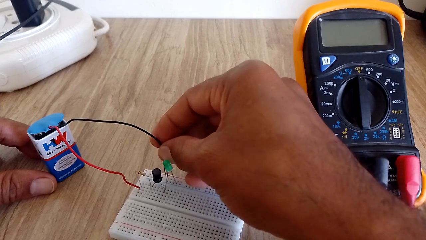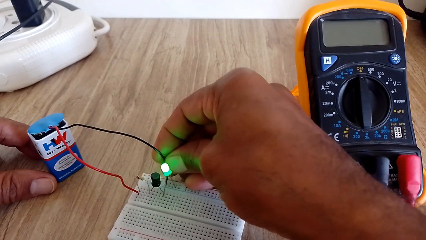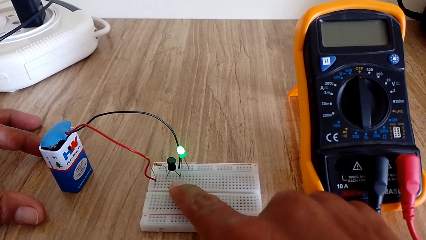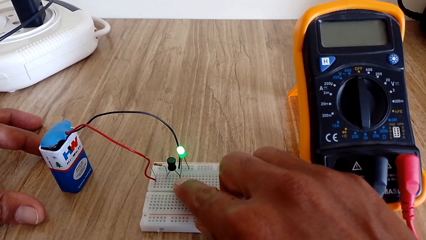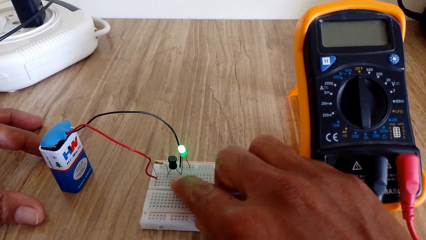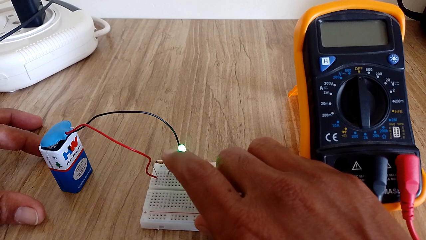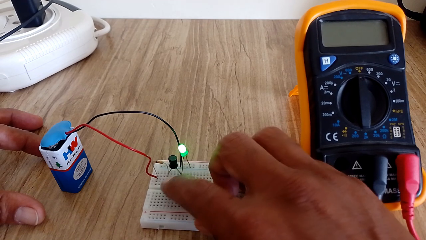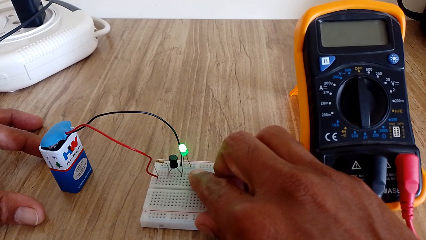Now connect the ground. The moment you connect your ground, your LED will glow, because the inductor is connected in series. Initially the resistance will be high, but as the current increases, your magnetic field will increase and the resistance across this inductor will be reduced to very little. So the current will pass and your LED is glowing.